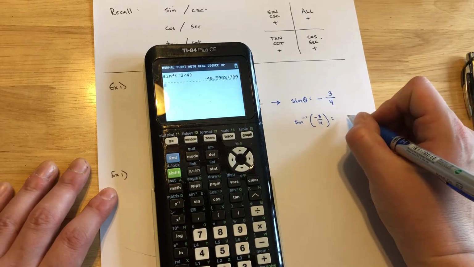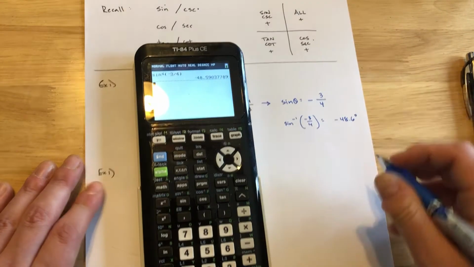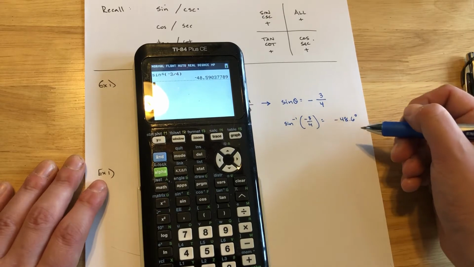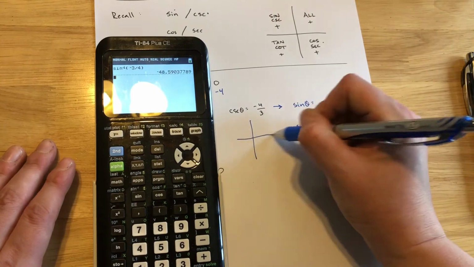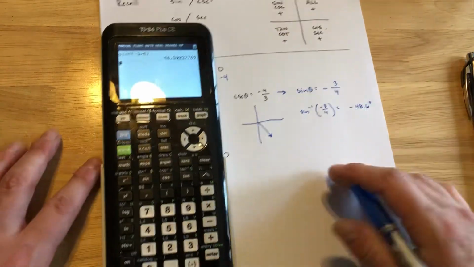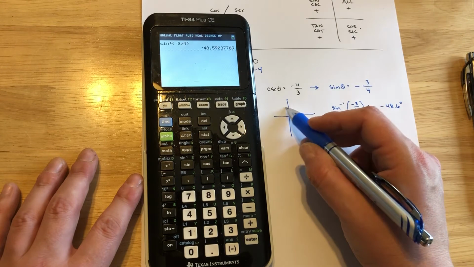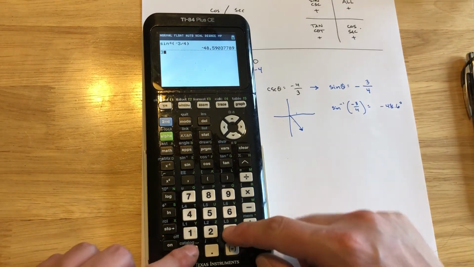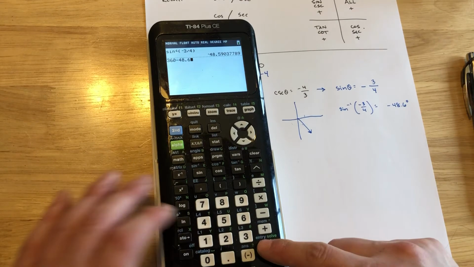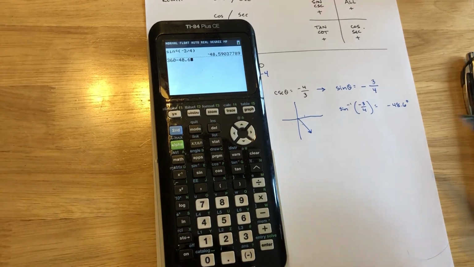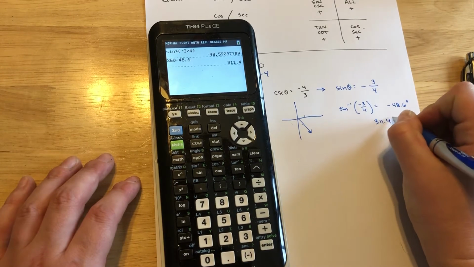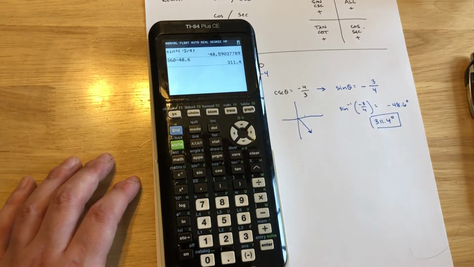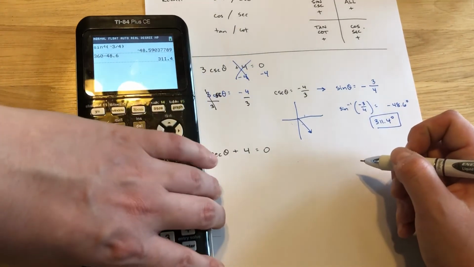And that is about negative 48.6 degrees. The problem with that value is that Delta Math will require us to put it between 0 and 360. So negative 48.6 is down here in quadrant 4. So if we want to find the correct value between 0 and 360, we can take 360 minus 48.6, or 360 plus the negative 48.6. Either way, we need to get this down to 311.4 degrees. That is our first positive angle. That's our first positive solution here.